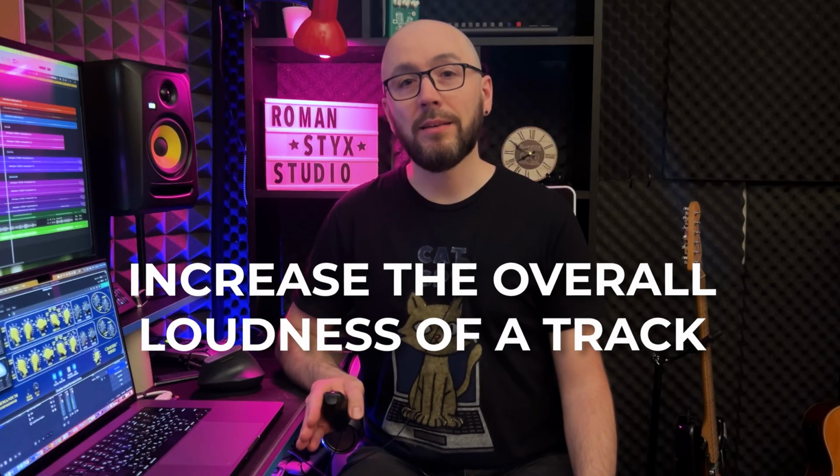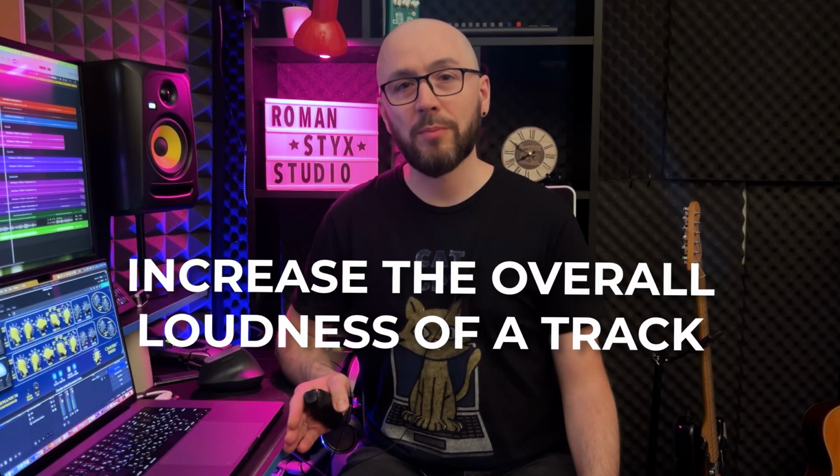Number 10. It can increase the overall loudness of a track by reducing the dynamic range. This works on individual tracks as well as on the master channel.